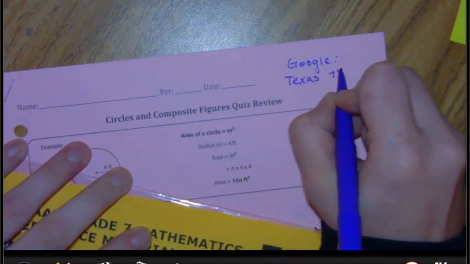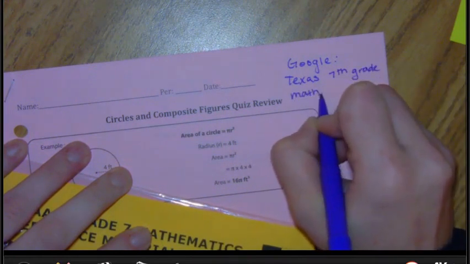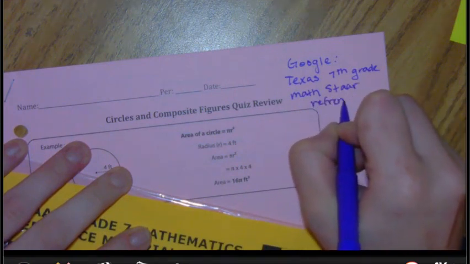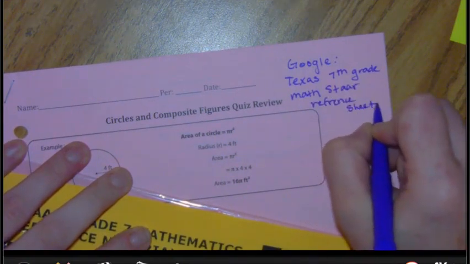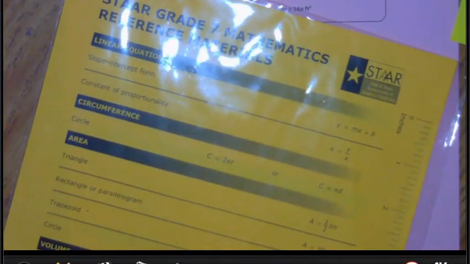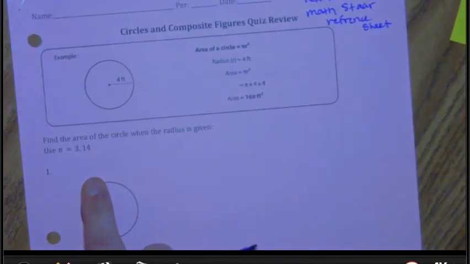Texas 7th grade math STAR reference sheet. Okay, you guys can always Google that and it'll pull up this reference sheet that you will receive. All right, and this is what we'll use to help us solve our equations, or sometimes it's actually written here. Okay, so I need to find the area of the circle when the radius is given.